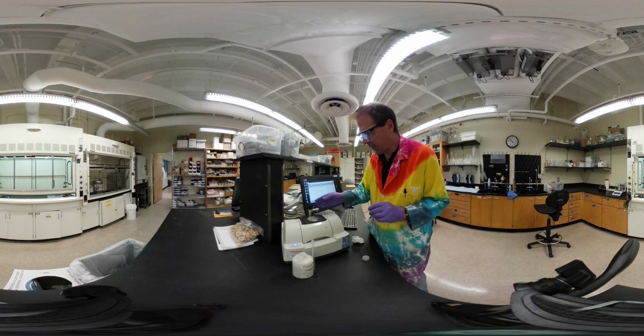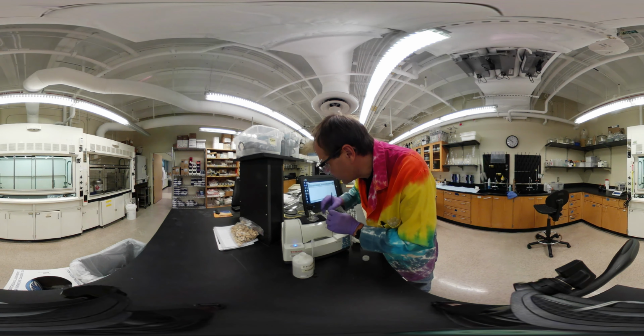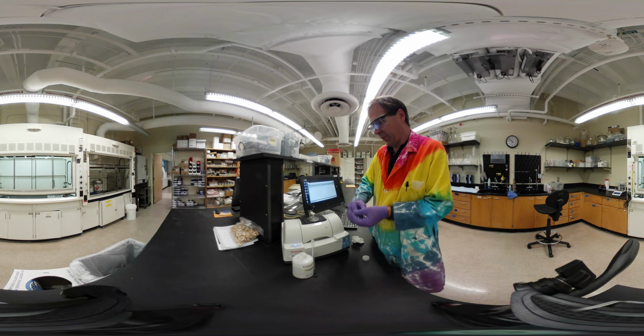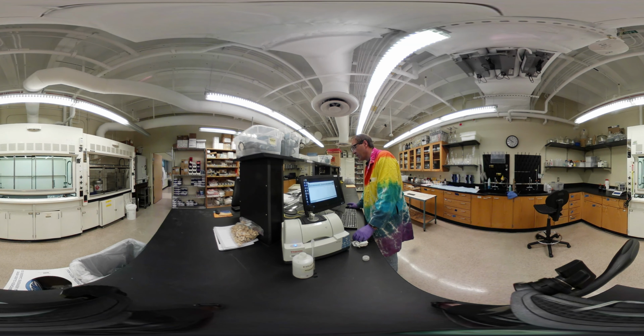There we go. Okay. Now, is that over the window? No, not quite. There we go. Okay. Swoop. All right. So now we're going to collect a sample, and this sample is going to be luminol.